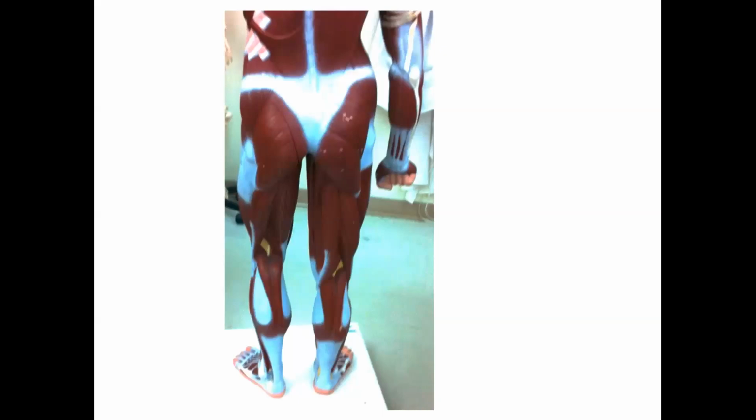A little bit larger view of the posterior side of the lower extremities here. Starting from the most inferior and working superiorly, we start with the peroneus longus muscle on the lateral side. Then we get to the gastrocnemius, and once again, you can very clearly see the two heads to the gastrocnemius muscle. Then we get biceps femoris, semimembranosus, semitendinosus. Notice how semitendinosus has a much longer tendon than semimembranosus does.